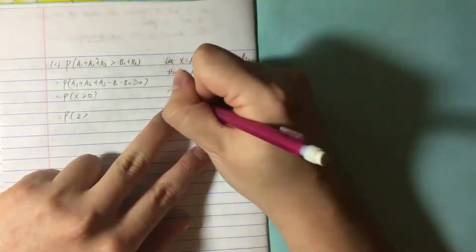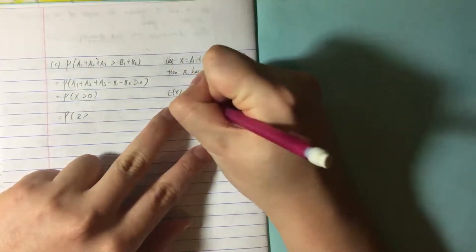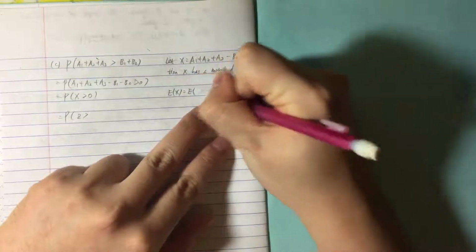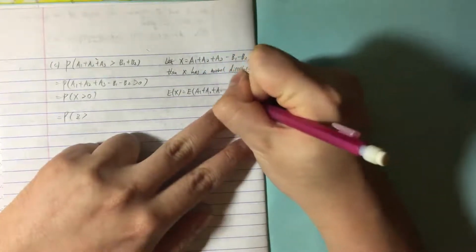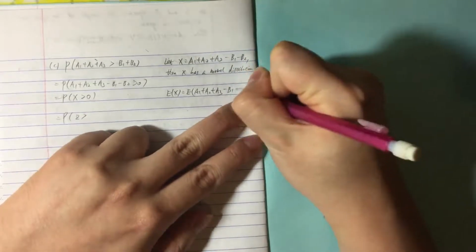Let's find the expected value of X first. Expected value of A1 plus A2 plus A3 minus B1 minus B2.